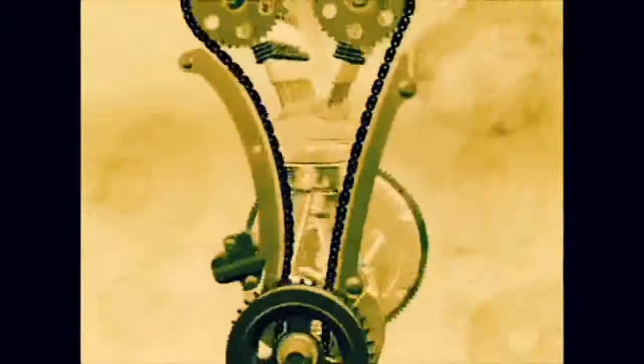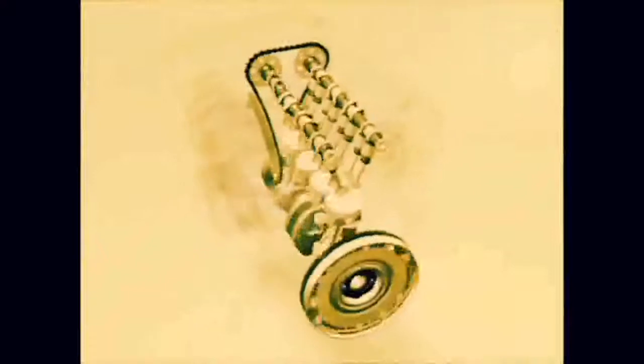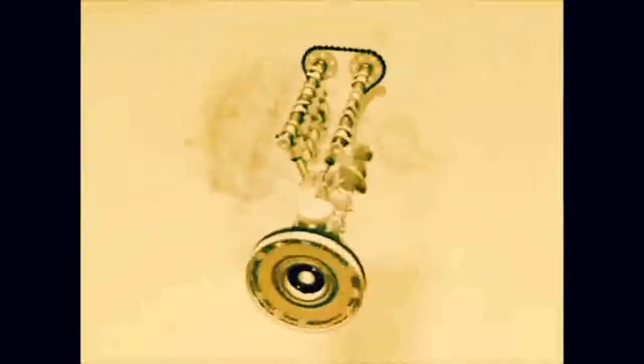Here we are going to see the function of the camshaft. Here the camshafts are getting power from the crankshaft, reaching those cams using this timing chain. You see those camshafts have cams, and those cams are not touching the valves at the same time. So here those camshafts allow our four strokes to happen in a correct way.